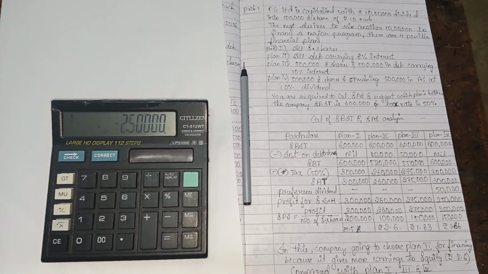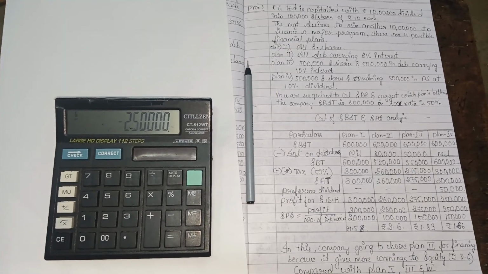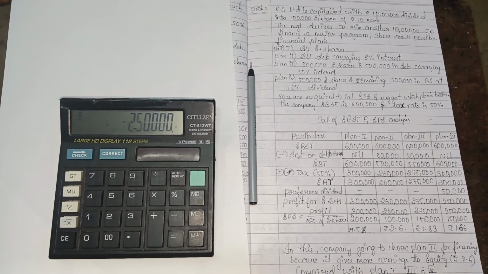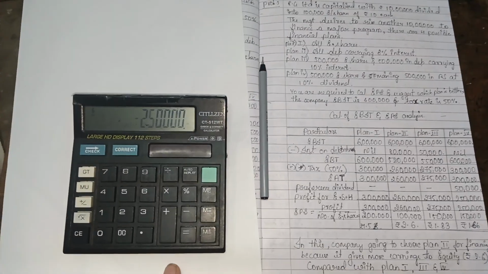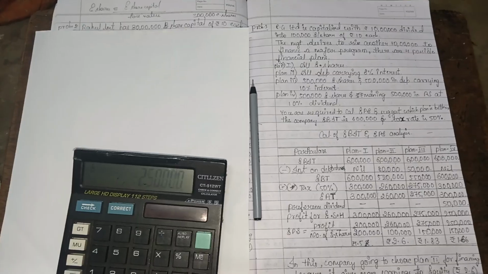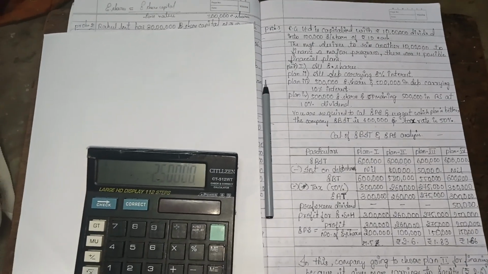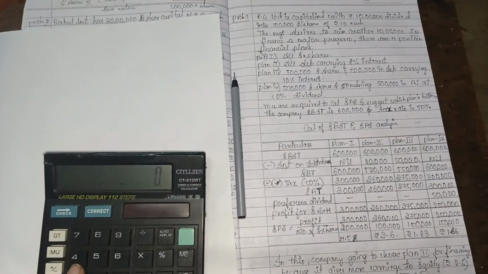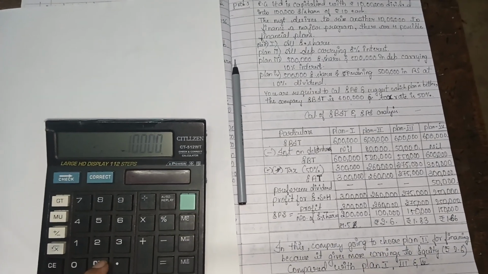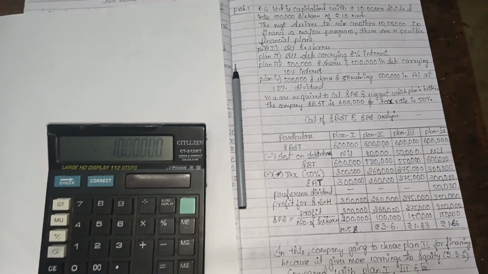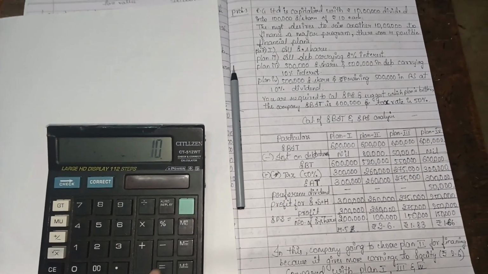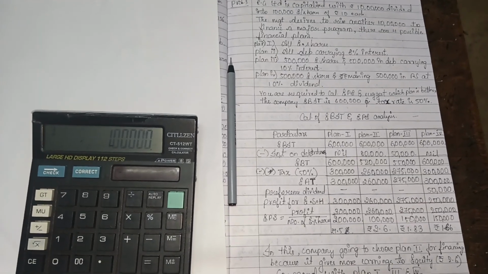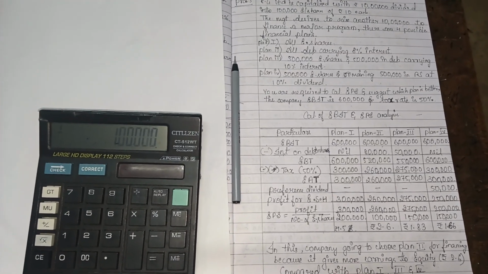For the calculation of equity shares, you need to do equity share capital divided by face value. Equity share capital is 10 lakh. 10 lakh divided by face value, which is given as 10. You will get 1 lakh. 1 lakh is the equity shares. In plan 2, there is no equity shares.